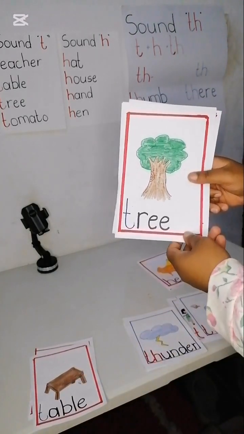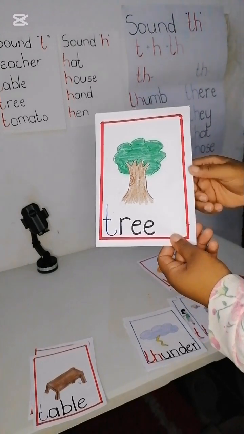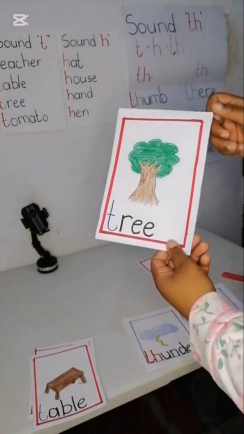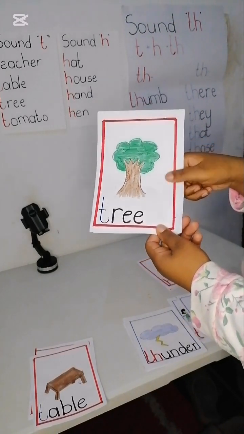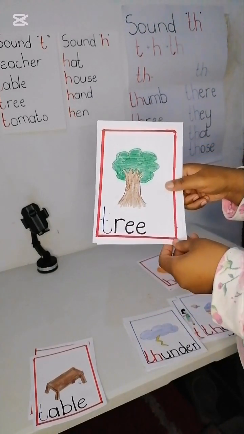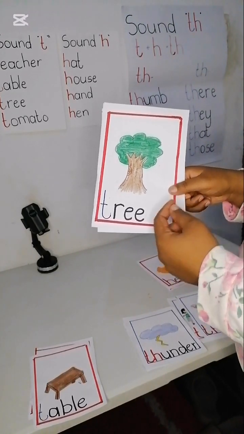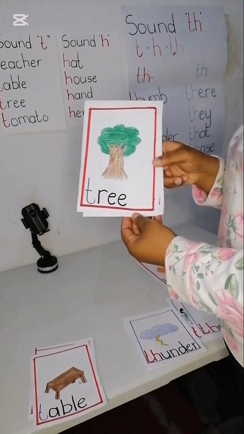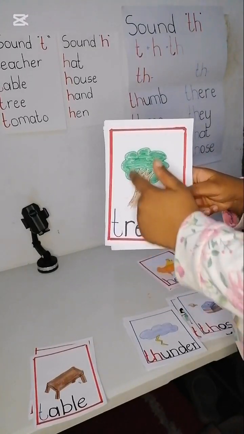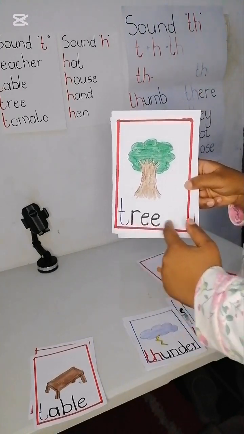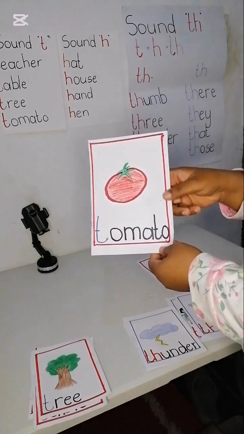And then we have the word tree. Our focus also is T. Tree. Where do we find a tree? This helps the learners to think critically, and it engages the student. This is very innovative because the learner understands and sees what we are talking about. Unlike for me to tell them a word only and they don't see, but these cards, they help them see the picture also that goes with the sound. And this is tree. And then we have tomato.